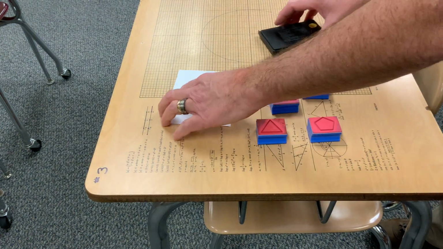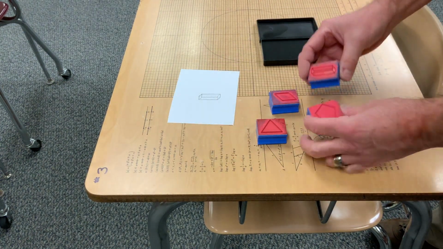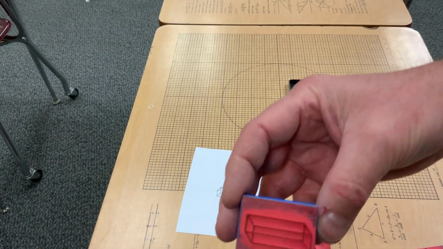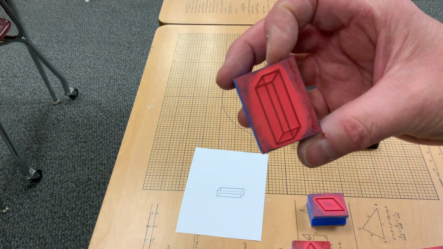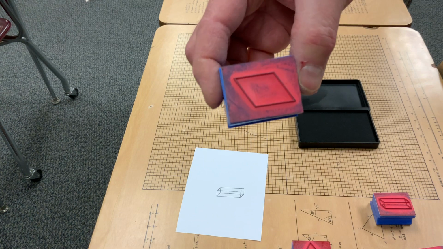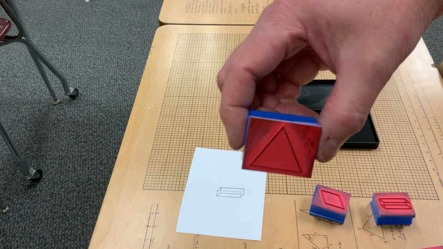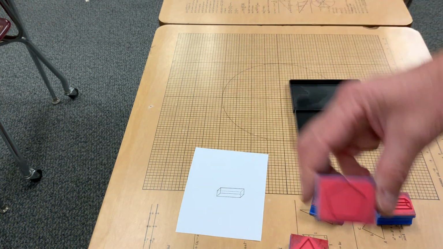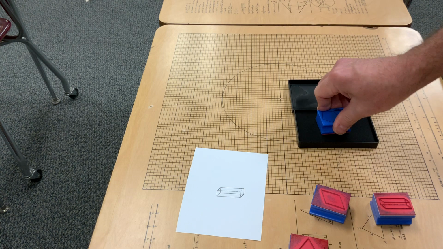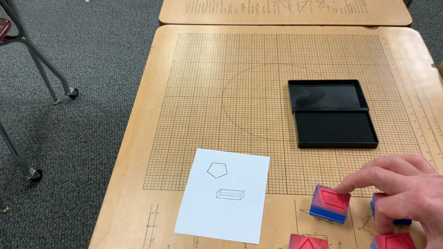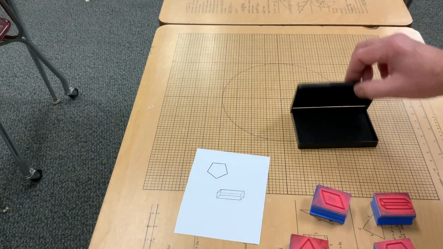Stamps. In this station, you're going to make stamps with the various shapes. This is a three-dimensional shape, and it represents a rectangular prism. This shape is a parallelogram. This shape is an equilateral triangle. And this shape is the pentagon. When you get to this station, you'll probably be asked to make a stamp and then answer a question. Don't forget to close the lid gently so it doesn't dry out.